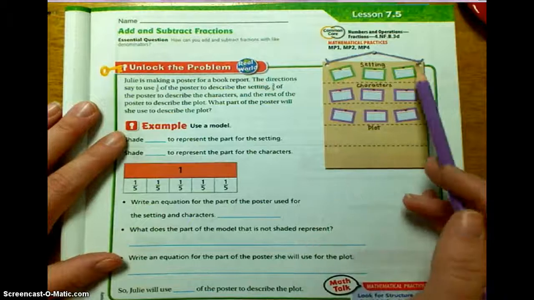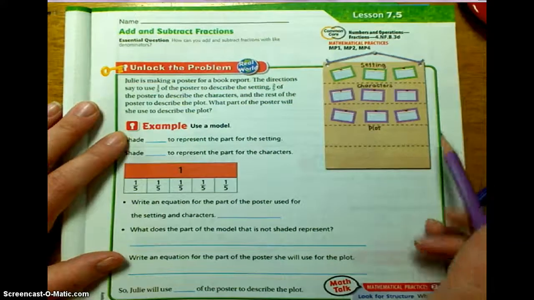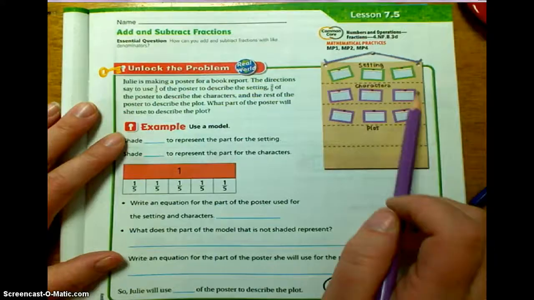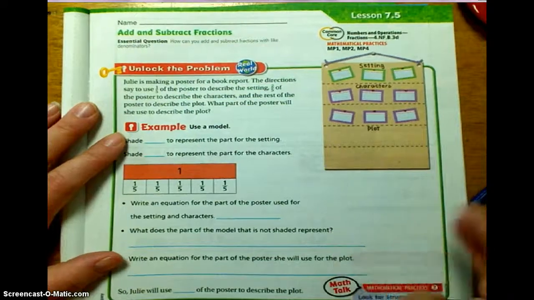Okay, so you can kind of see a picture of what's happening over here in this illustration. And it looks like she's got a small area for setting, a bigger area for characters, and a big area for plot at the bottom.